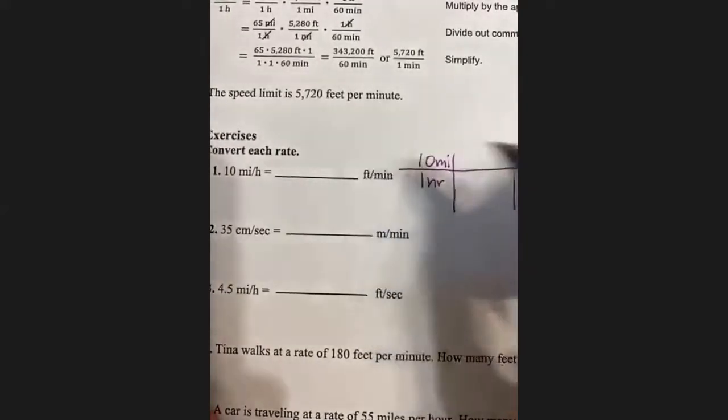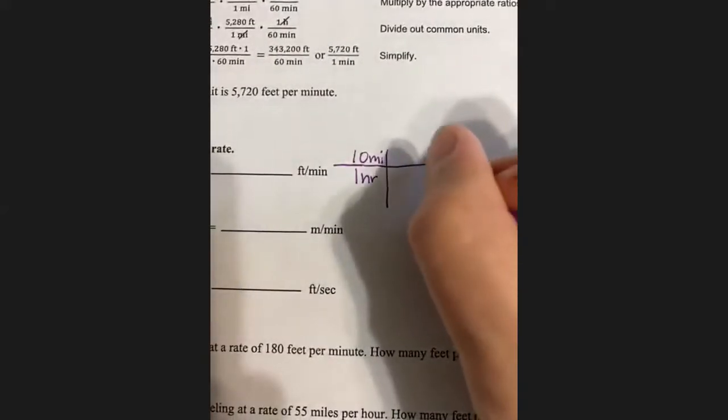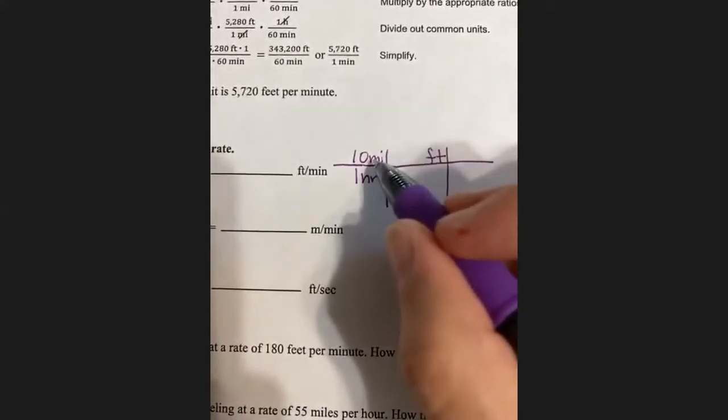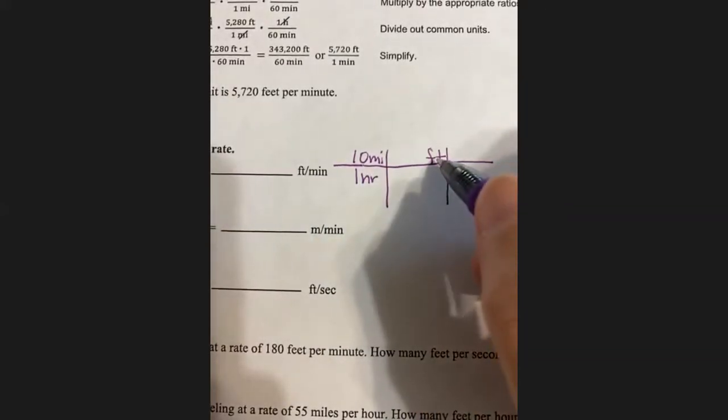What I always say is start with the top. What do I want on top? I want feet, so I'm going to put feet here. All you do is say I want to go from miles to feet. Now you can't convert both feet and minutes all at the same time. You've got to take your time. You can only do one thing at a time. So we're going to leave this as feet. Then we say, okay, how many feet make up a mile?